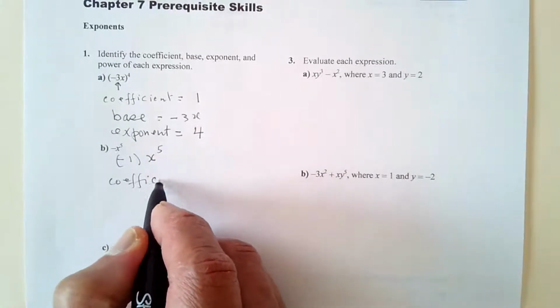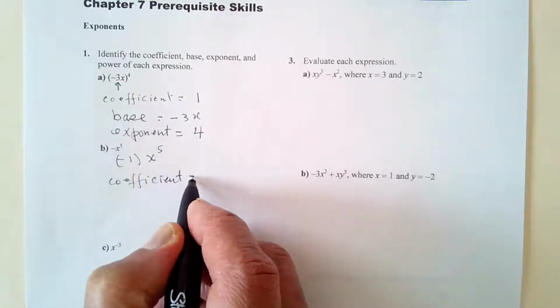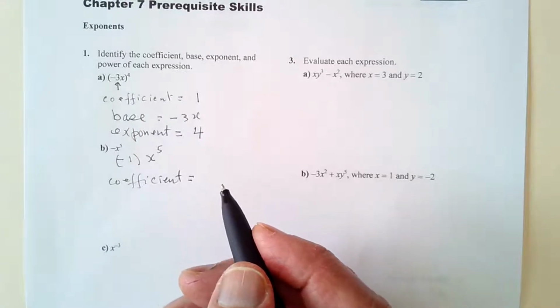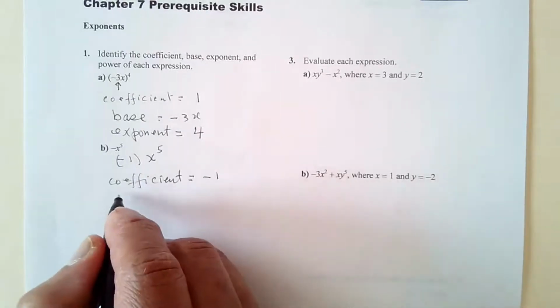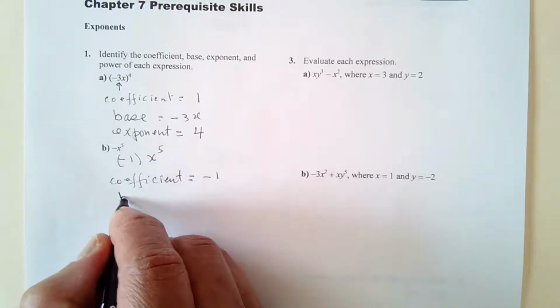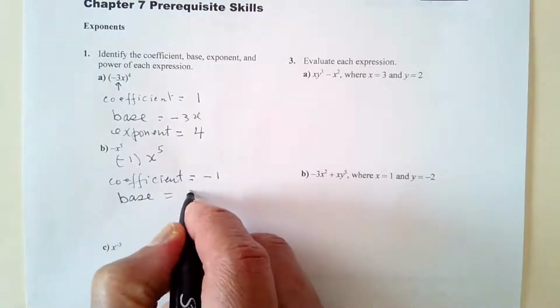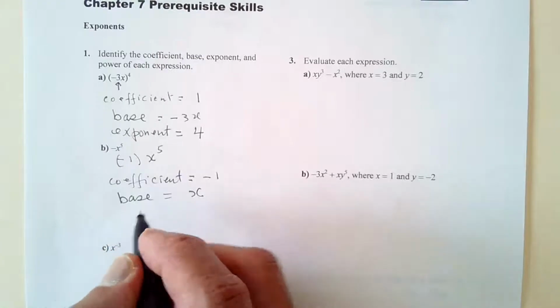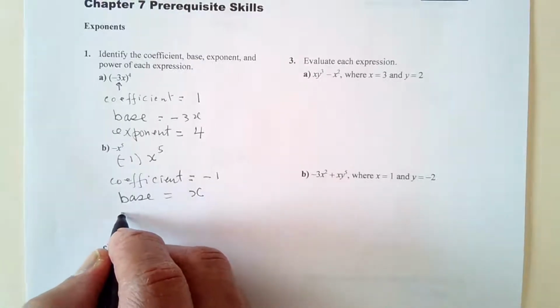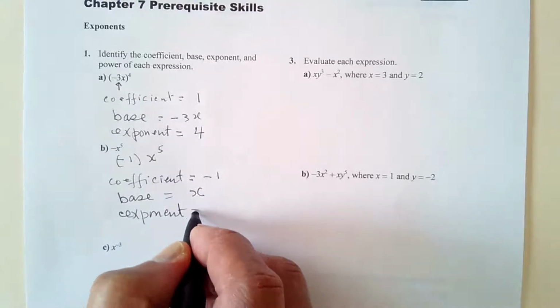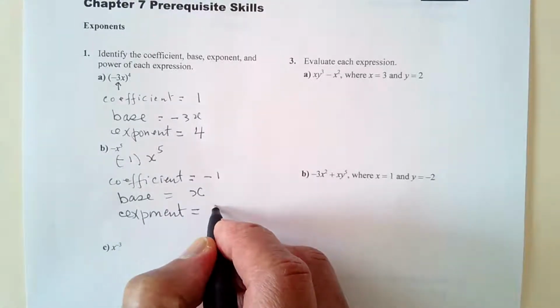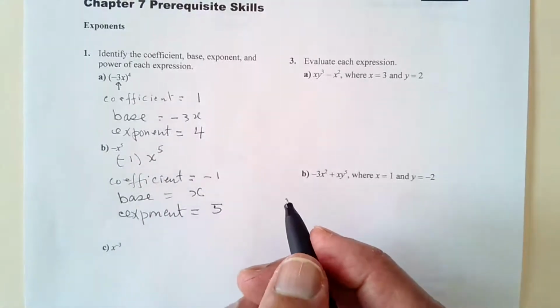Coefficient, negative 1. Base x, and the exponent, 5.